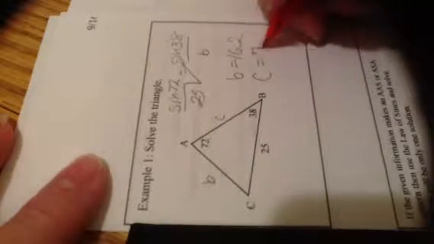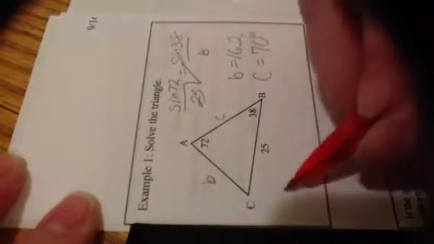We can find big C simply by subtracting these two angles from 180. So that's 110, so the big C is 70 degrees. Then to find little c, I can use the law of sines again.